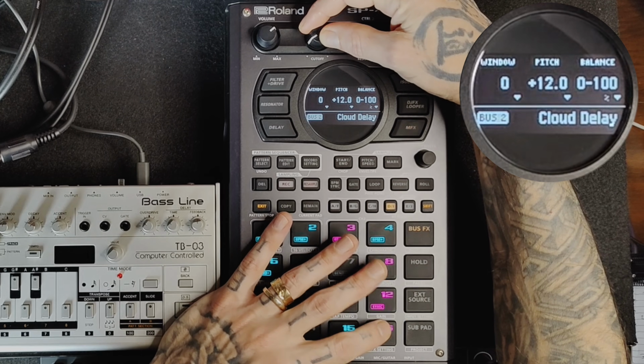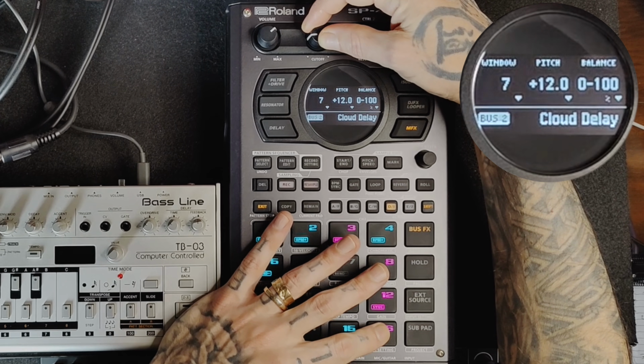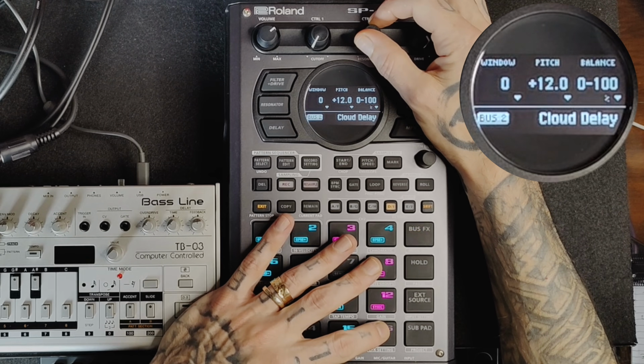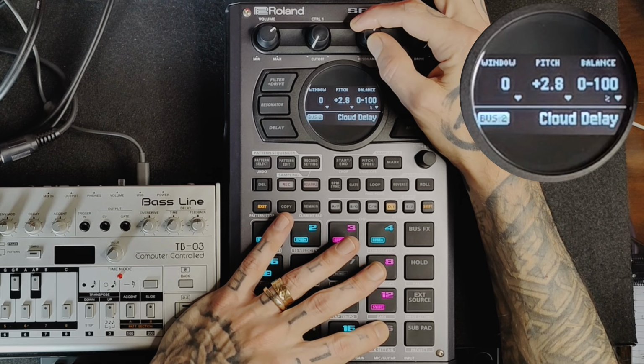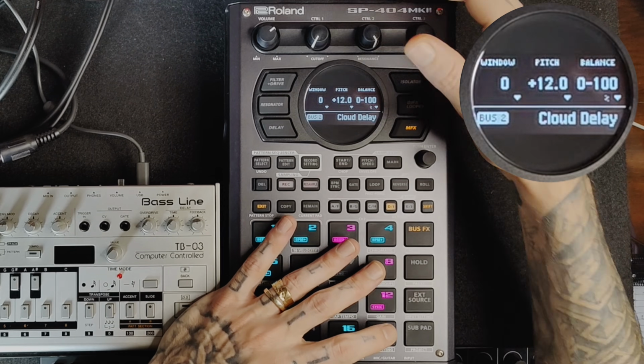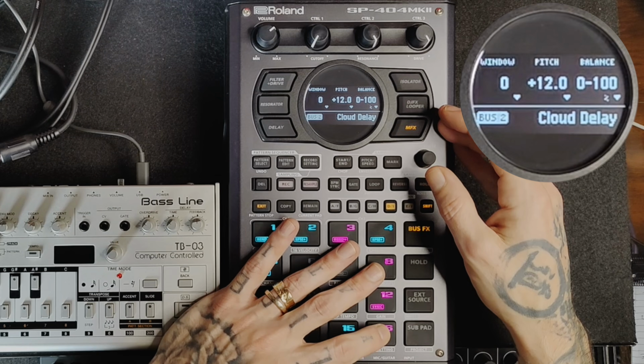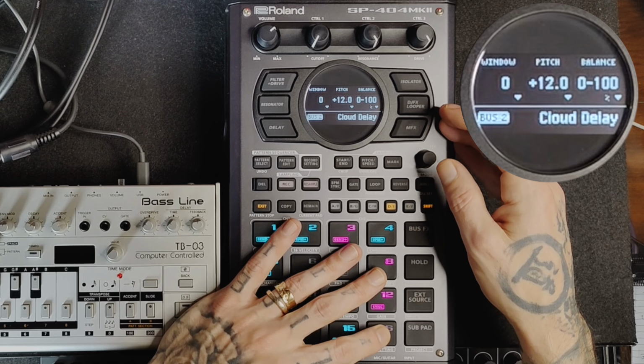Yeah. You can turn every sample basically into an oscillator, into a synth voice.